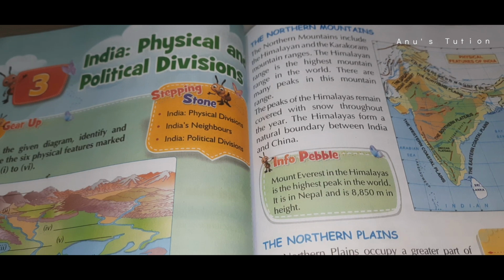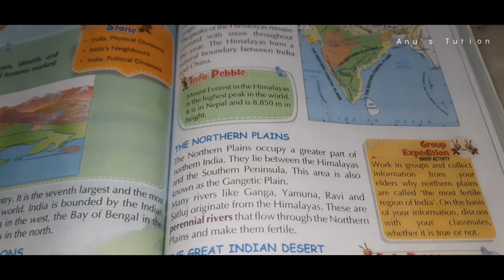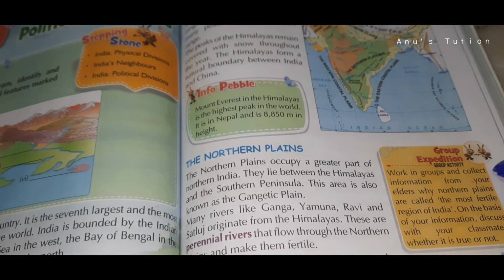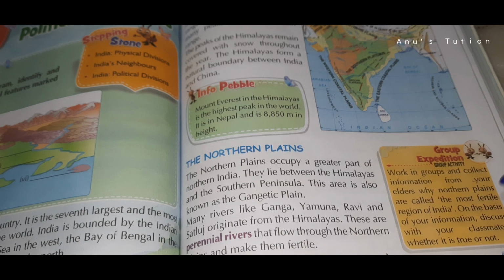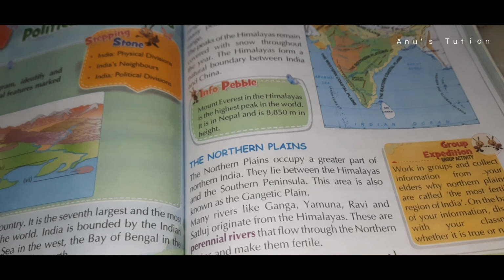Next topic. Here is a group discussion. Work in groups and collect information from your elders. Why are the northern plains called the most fertile region of India? On the basis of your information, discuss with your classmates whether it is true or not. Okay. Next.